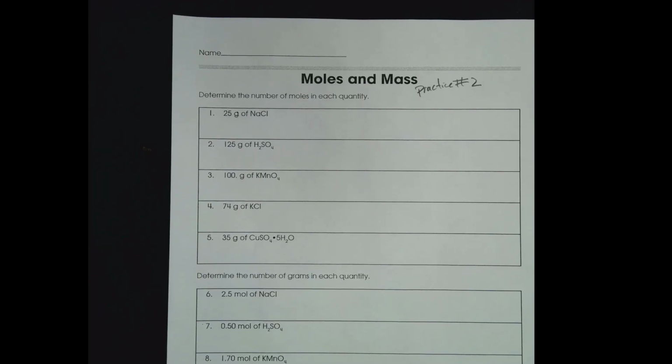Hey, just going to take you through these problems on our molar mass practice number 2. So when we do stoichiometry, like I said, this is the process where we convert between units in chemistry. Right now we're starting with the easy one. We're doing a one-step process, and specifically we are converting from grams to moles or moles to grams.